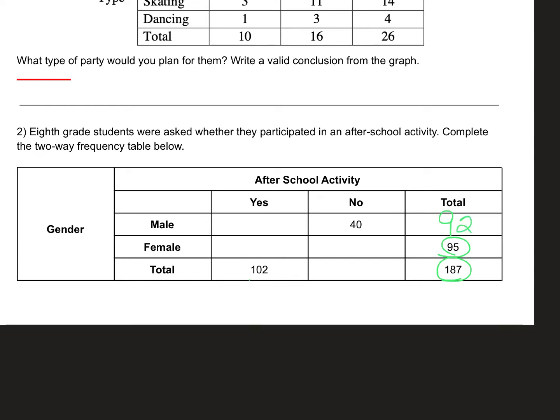I can do the same thing here. I have 102 and I need it to be 187. So that means this must be 85. Again, I have 40. I need it to be 85. So that 40 plus 45 would give me 85. Same thing for the females who said yes. I know total who said yes was 95.